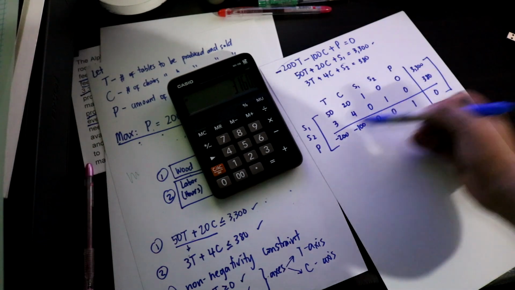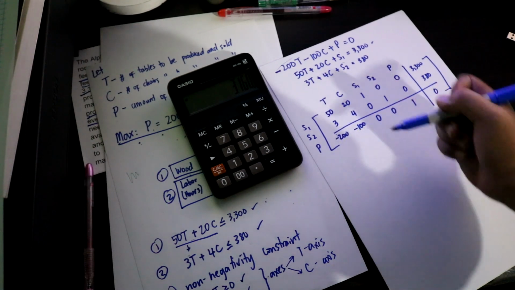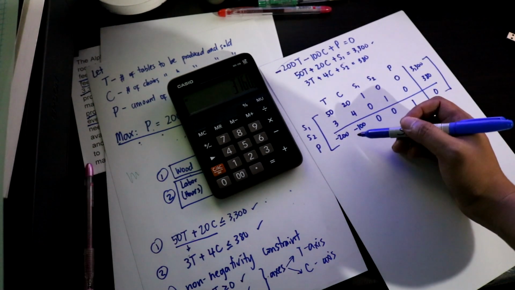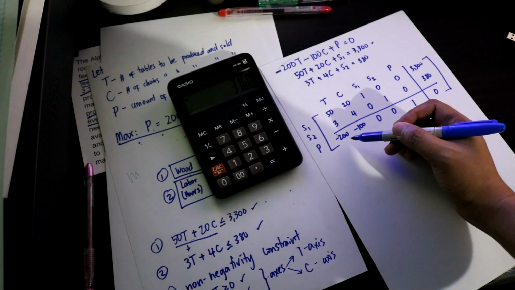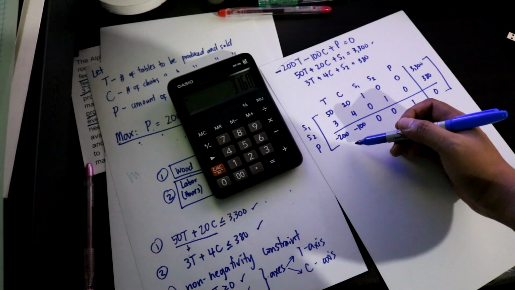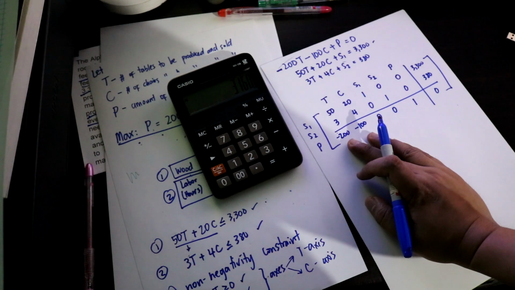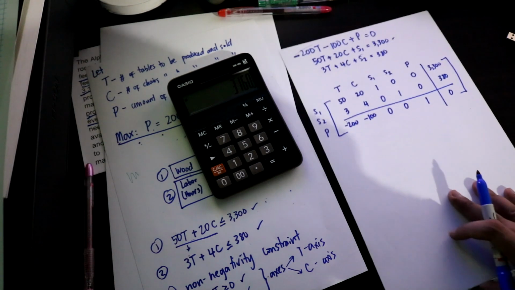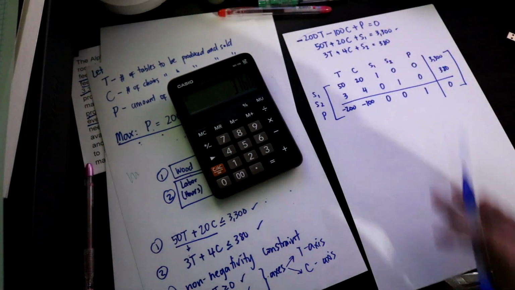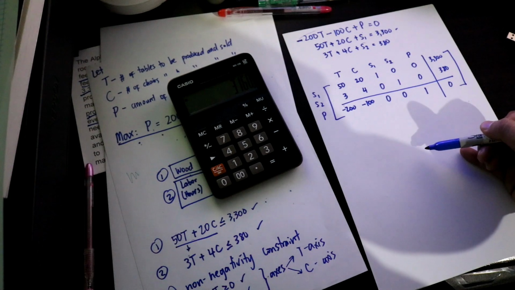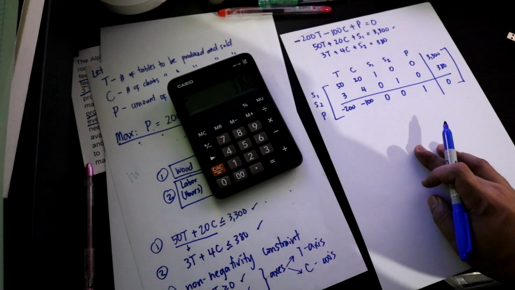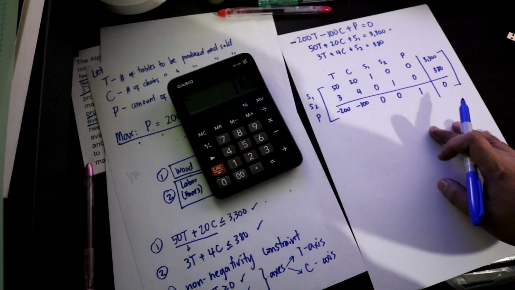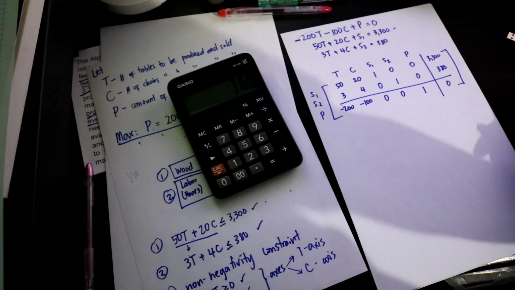Now we look at row 3. We look for the most negative number. When I say most negative, this is the furthest to the point of origin. So in the number line or in the Cartesian plane, we have the point of origin at the center. All numbers to the left are negative numbers. All numbers to the right are positive numbers.